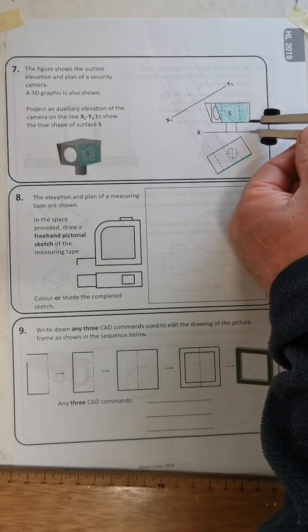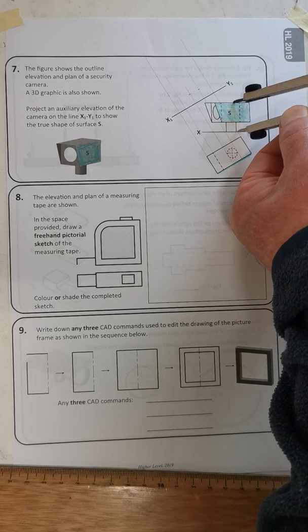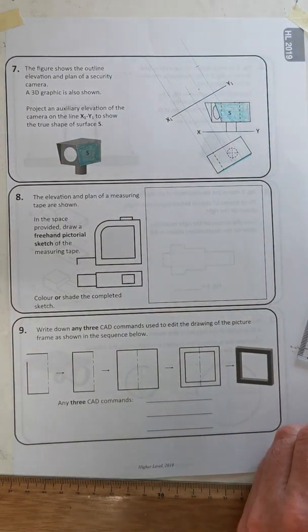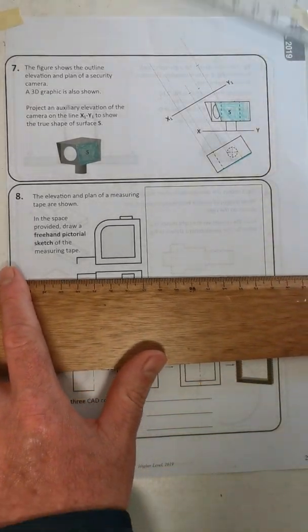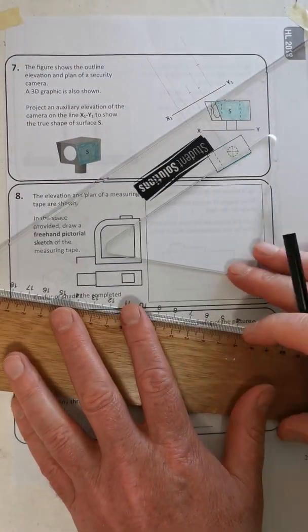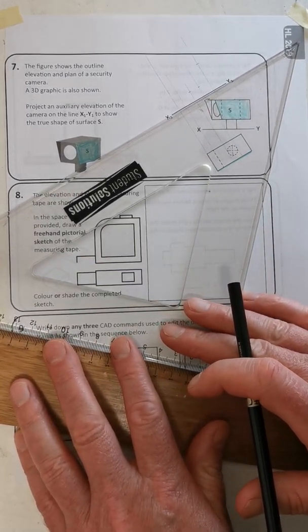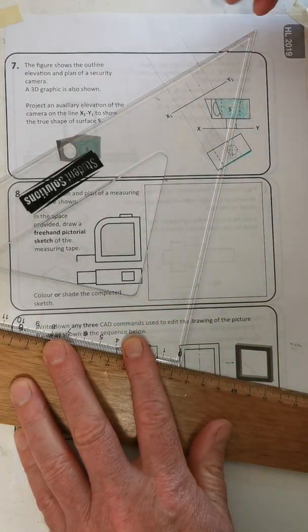And the height of the top is this. So basically I think that's all the heights that we need. So I'll just line this up again. So here's the height of the top.